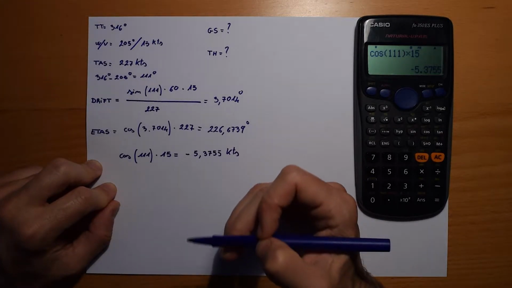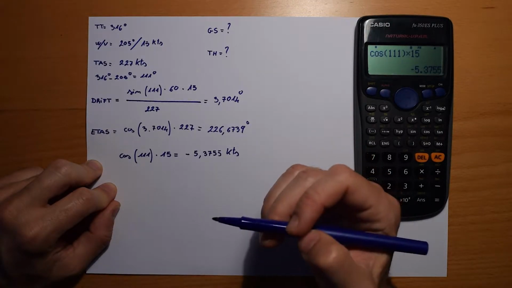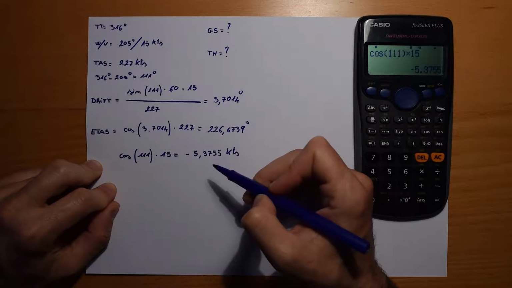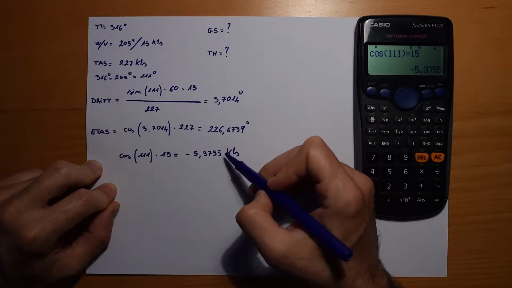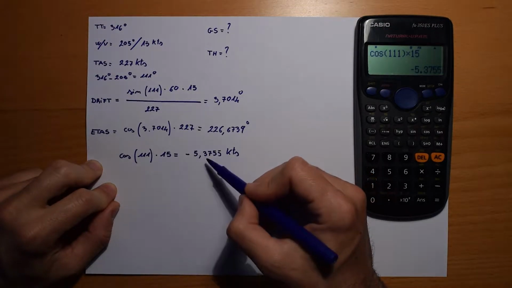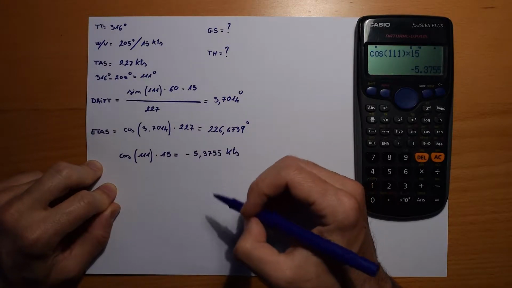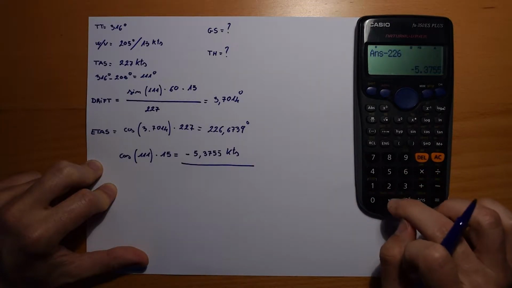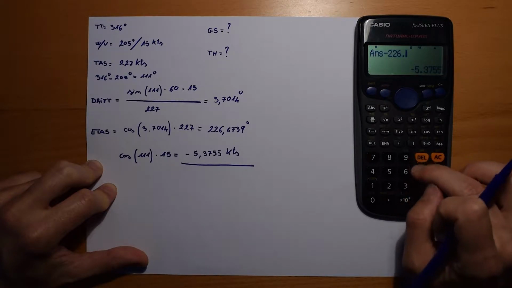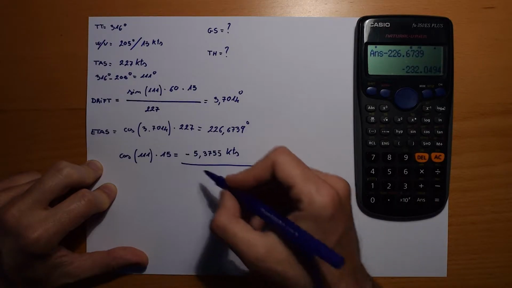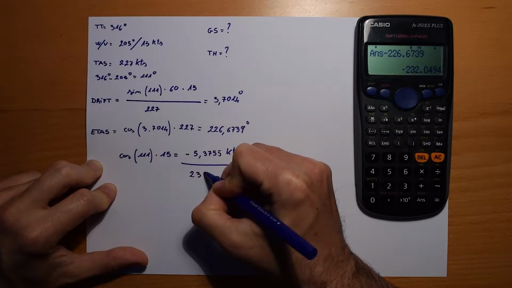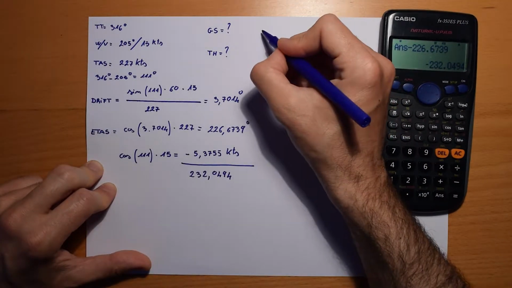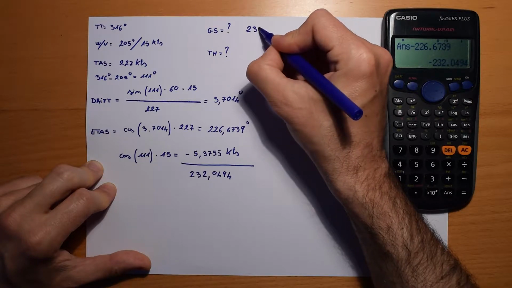Now we have to consider that if we have a minus, we have a tailwind, so we have to add this value to our effective thrust to find out our ground speed. If we have a plus, this means that it is headwind, and so we have to subtract this value from the effective thrust to find out the ground speed. In this case we have a minus, means tailwind, means we have to add this value to the effective thrust. So let's see the result. And here we are, 232.0494. So rounding our result, we can say that our ground speed is 232 knots.